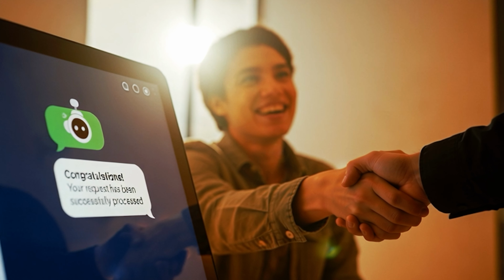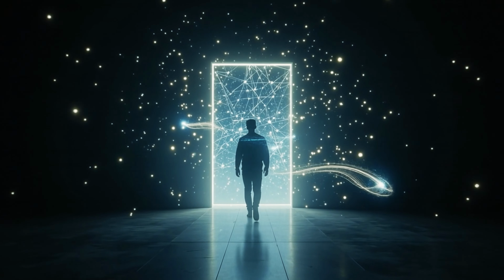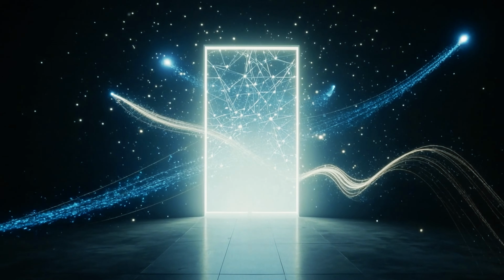And that's it. You've built your very own chatbot. Whether it's for business, education, or just for fun, this is a great first step into the world of AI.